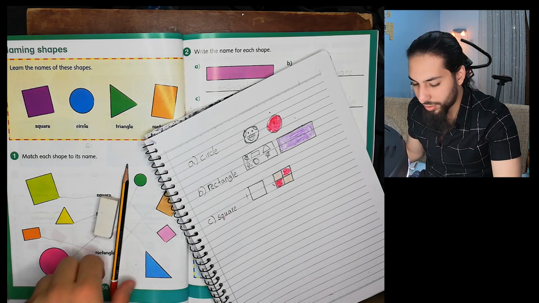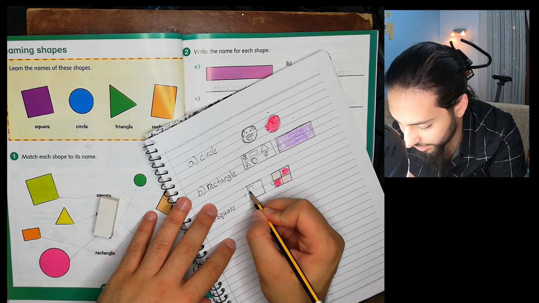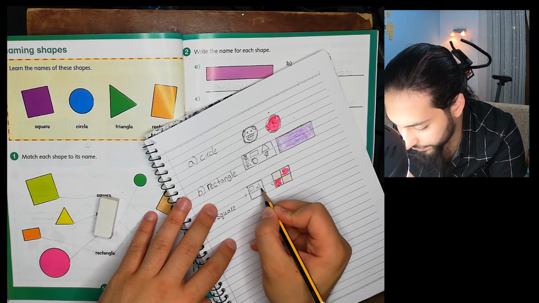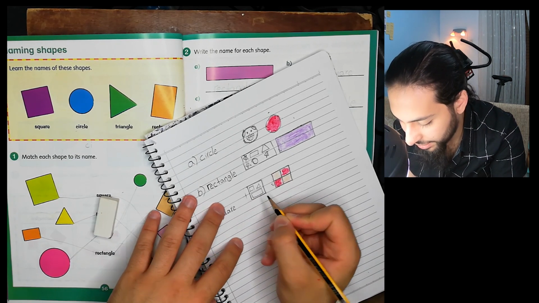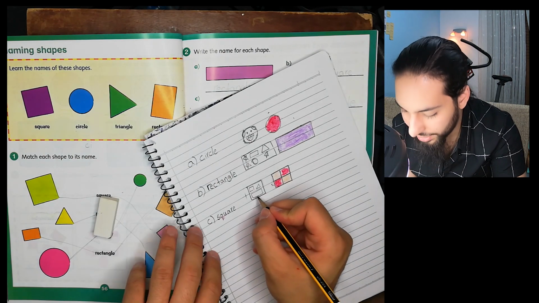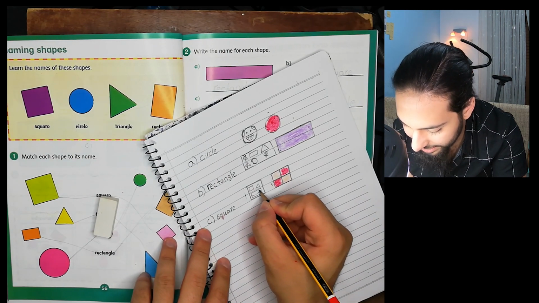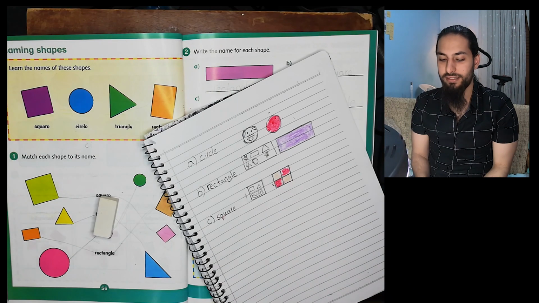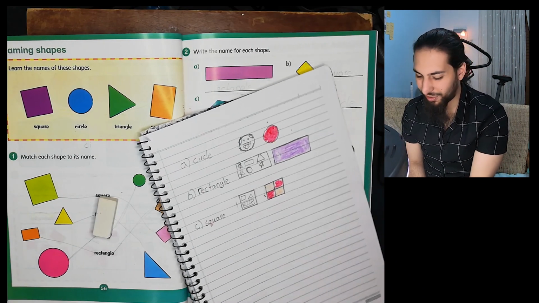Okay, the other one will have other shapes, so I'll draw this inside it. Triangle and the rectangle. Kind of looks like a face, doesn't it? If you consider these teeth. So that's a funny looking square.